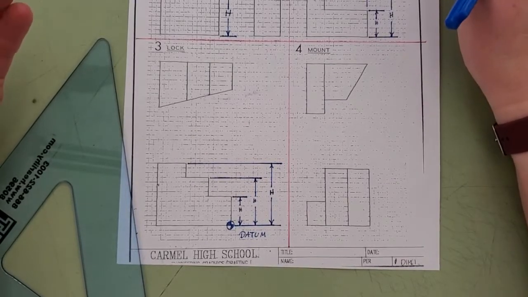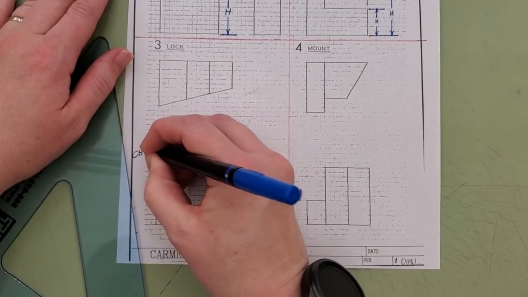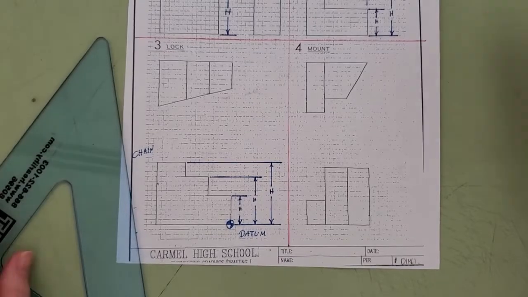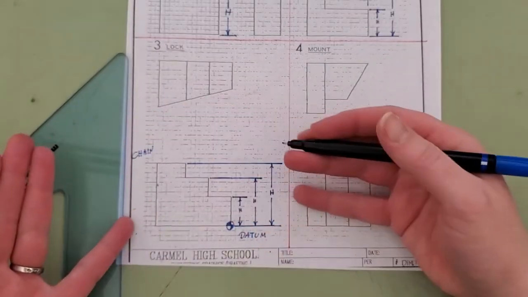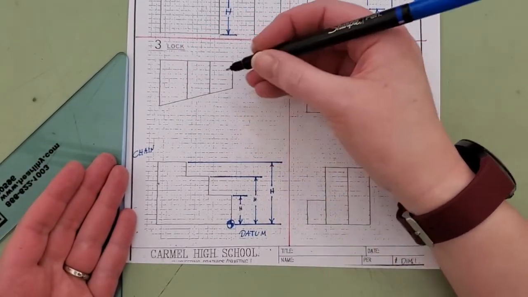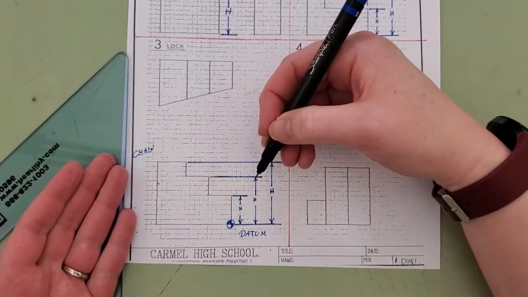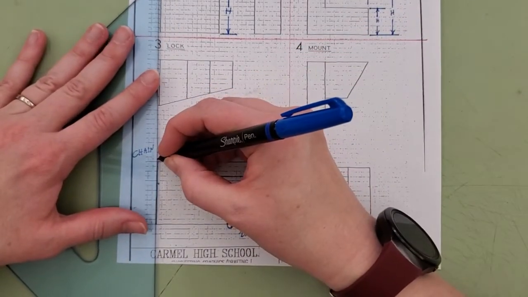The other method is called chain. Okay, and again, you need to have your total width, which I can either put here on the top view or on the front view. But think of the way that a chain links together.